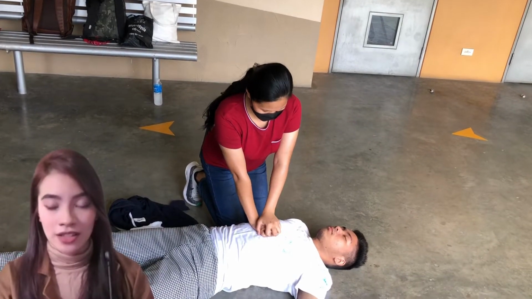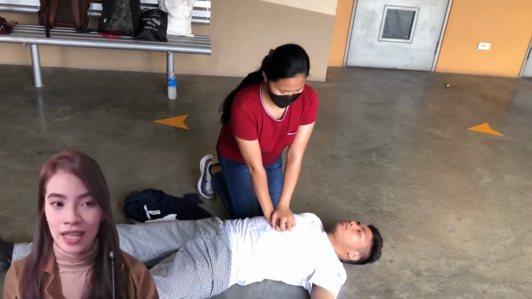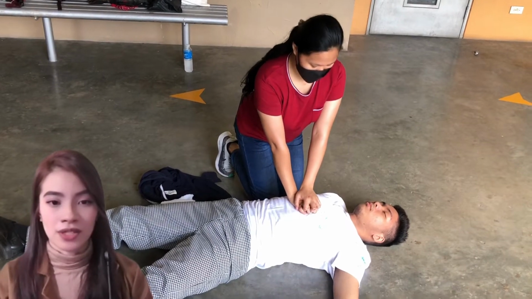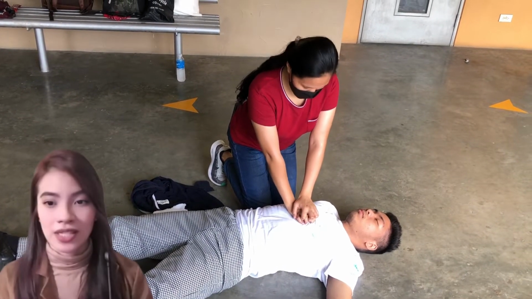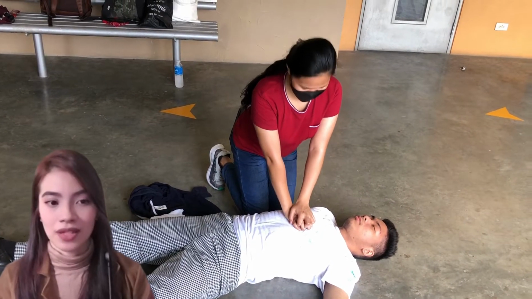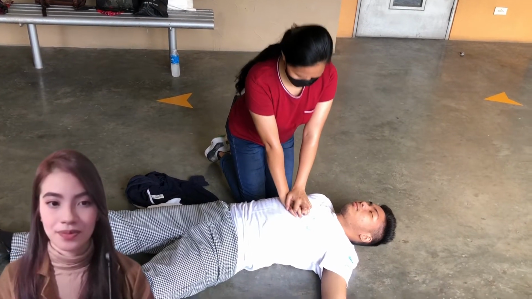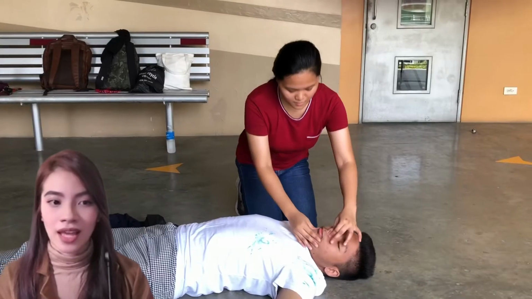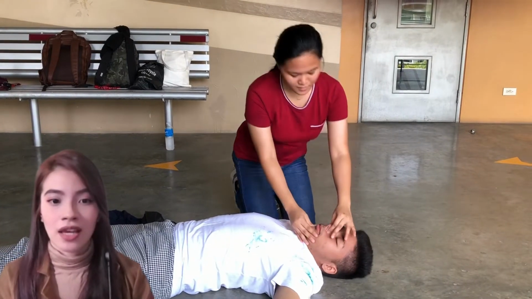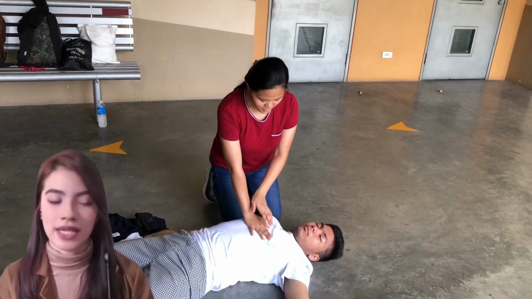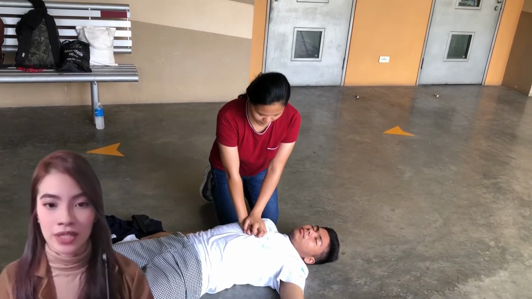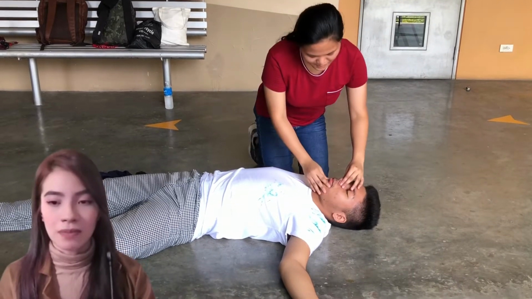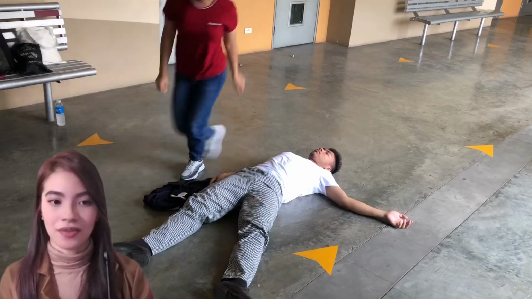Position your hand on the center of the chest and place your other hand on top. With your arms straight, lean over and compress the chest 2 inches in depth 30 times. After 30 compressions, begin mouth to mouth by tilting the head back, lifting the chin, pinching the nose, and placing your mouth over theirs and giving 2 full breaths. Repeat 30 compressions and 2 breaths and continue CPR until you see signs of life.